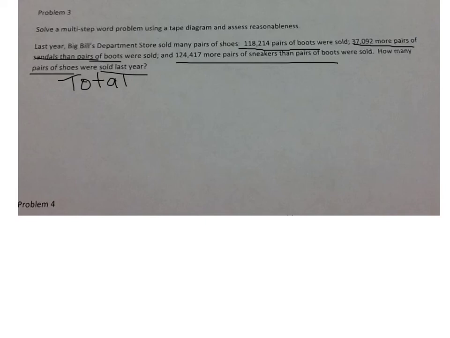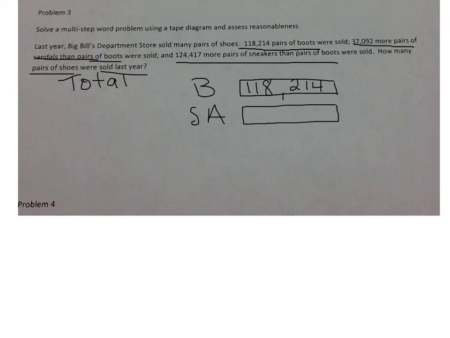All right, so to set up our bar diagrams, we're going to start with our boots. Here's our first one, and we know that our boots was 118,214. Then we have our sandals. Our sandals is the same amount as boots, because they sold more than that, because it told us they sold the same amount of boots plus more, which is 37,092.